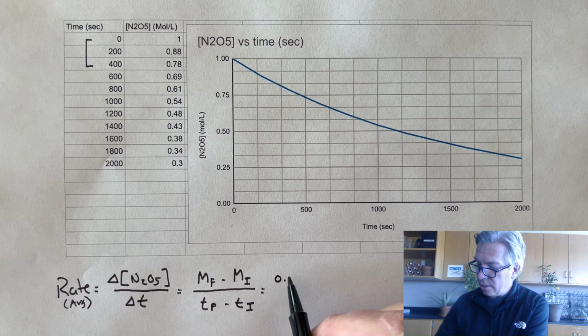So on average, the rate of that reaction over the first 400 seconds is 5.5 times 10 to the minus fourth moles per liter per second. All right, and you could do that for any two data points along the line there.